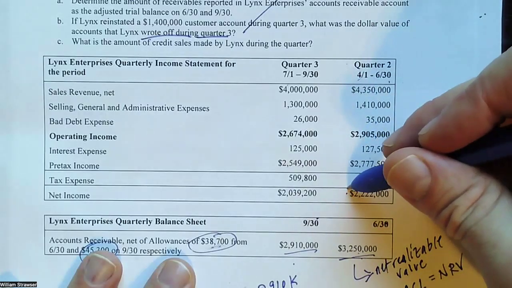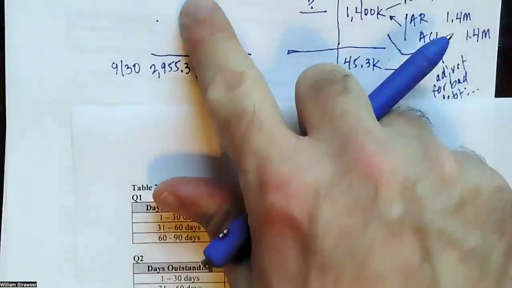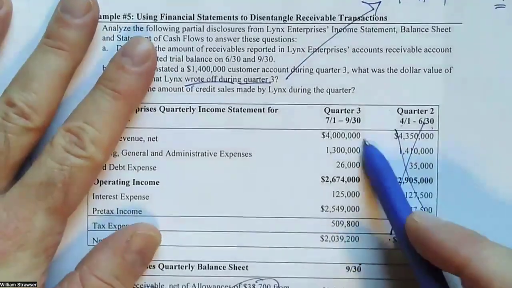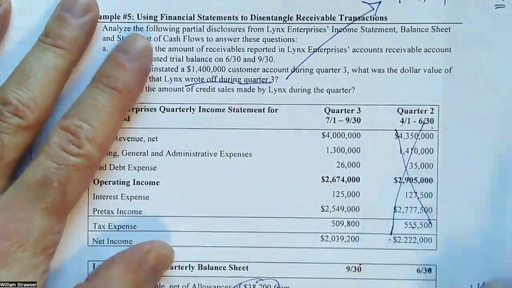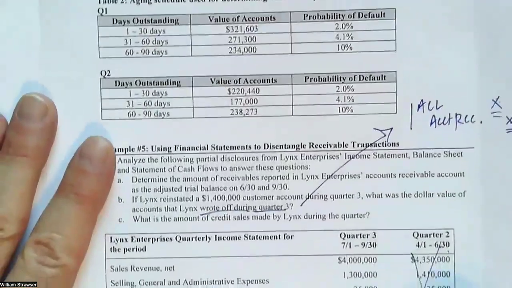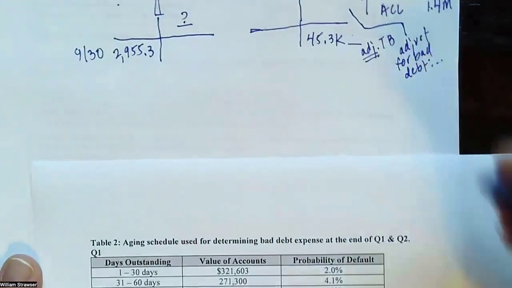In terms of understanding what happened between the balances on these two particular dates, we only want to look at quarter three information. And that quarter three information tells me I had $26,000 of bad debt expense.